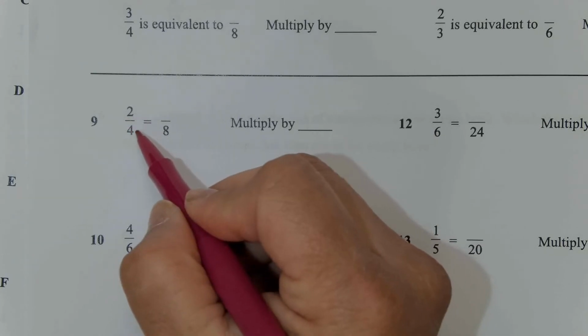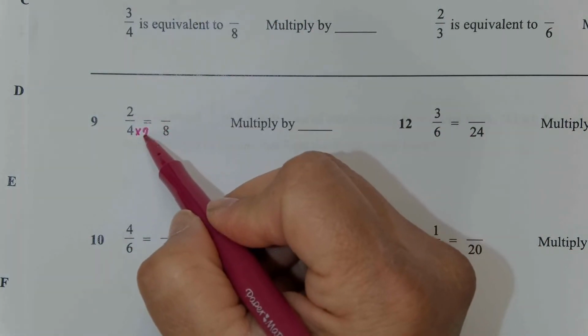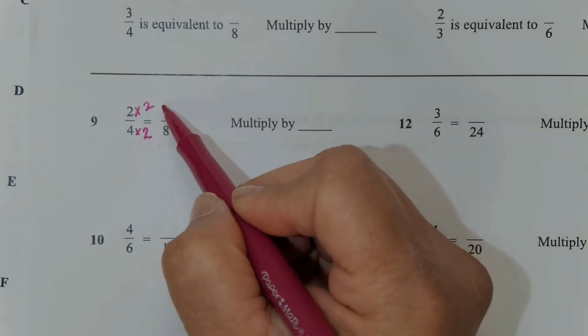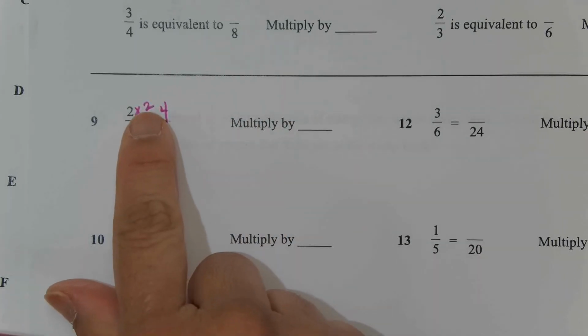So you ask yourself, 4 times what equals 8? Well, 4 times 2 equals 8. So 2 times 2 equals 4. So there's your answer. I multiplied by 2 over 2.